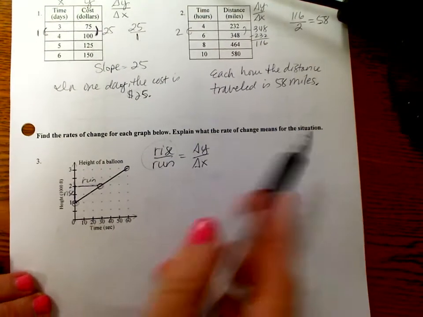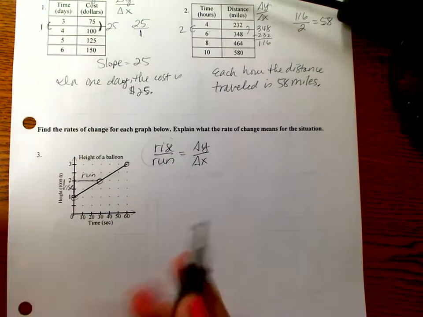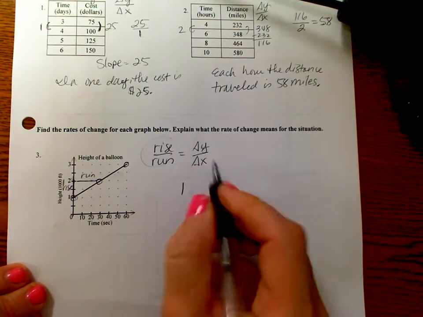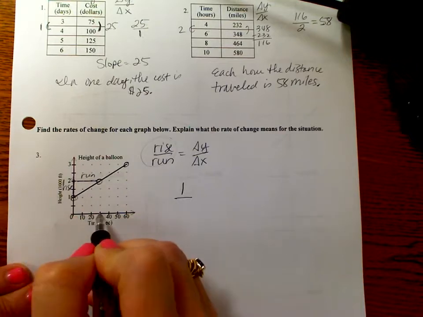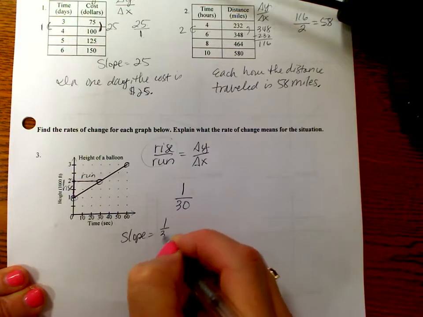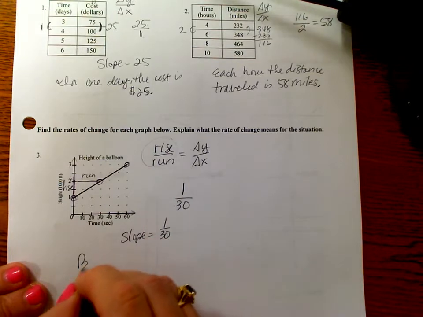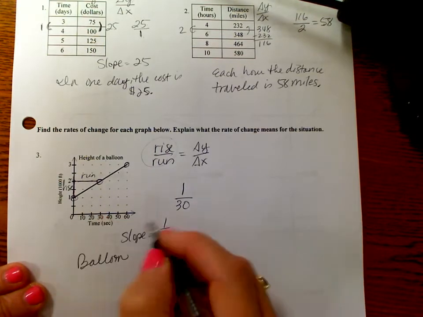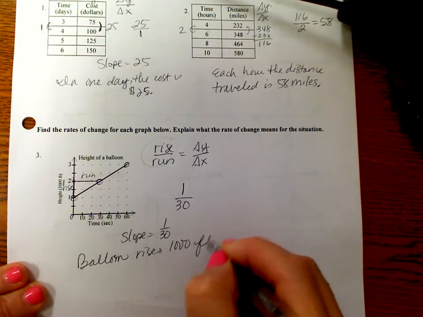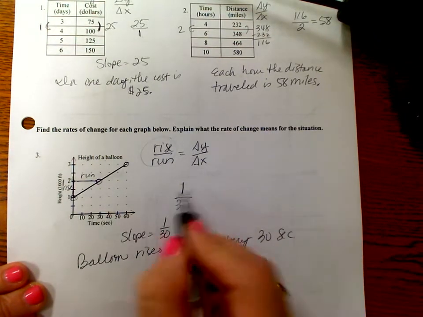It wants us to explain what this means. It's the height of a balloon, there's seconds, and this is the height in 1,000 feet. You've got to be careful with that. So if we go up 1 to 2, that's going up 1 over 30. So your slope is 1/30th, but what does that mean? It means that this balloon rises 1,000 feet every 30 seconds. That's what that means.